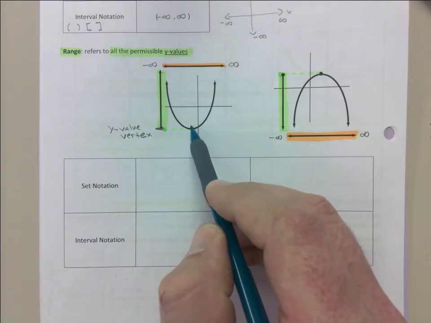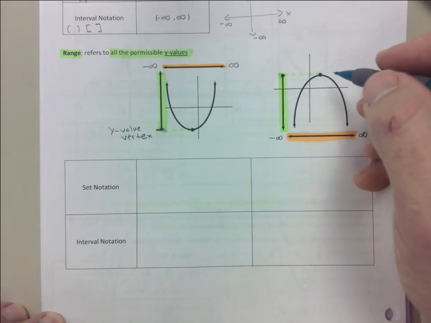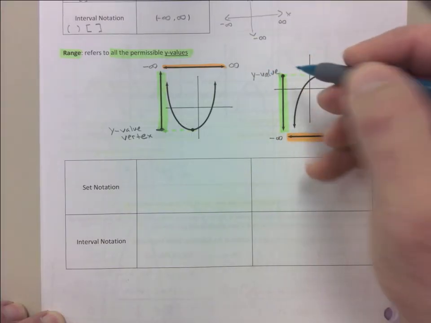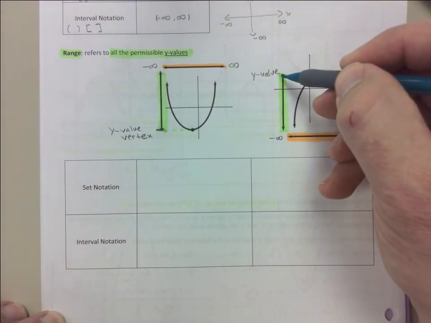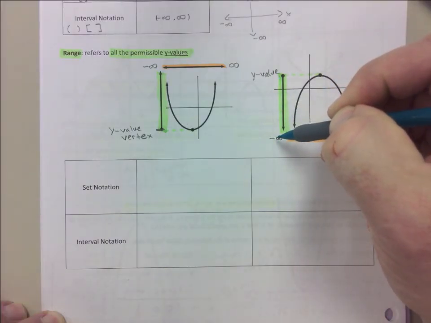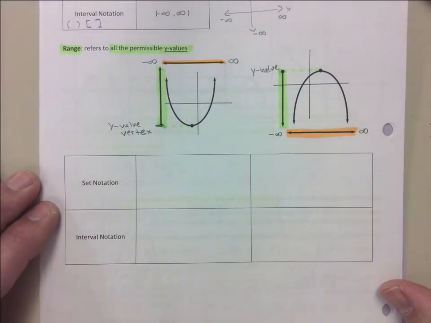Okay? If it's pointing down, then it goes from the y value here. In this case, the y value is the upper value, and it goes to negative infinity from there. So that's how you have to understand it, envision it.